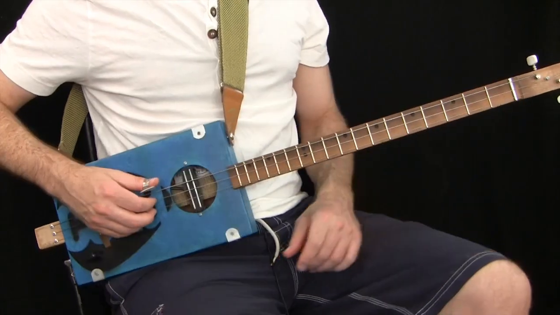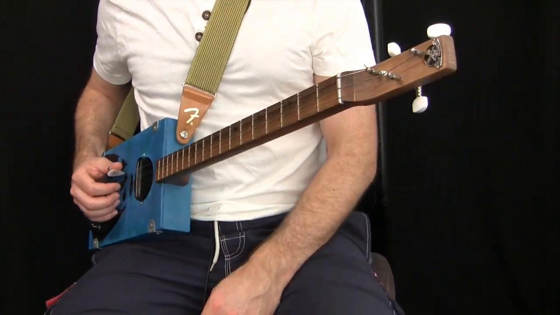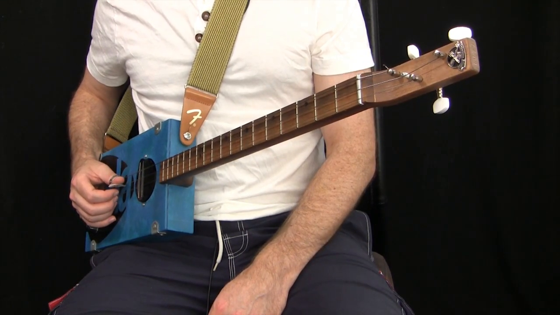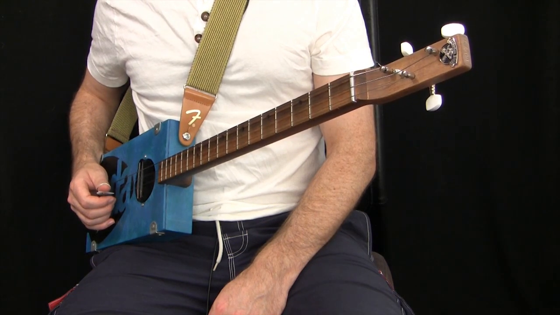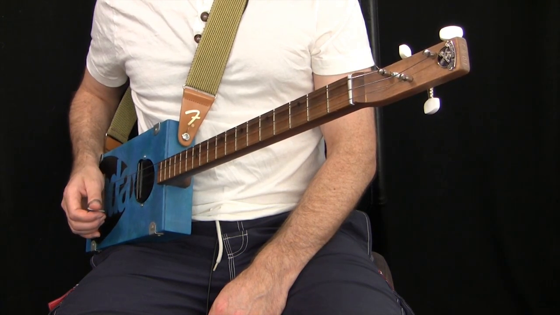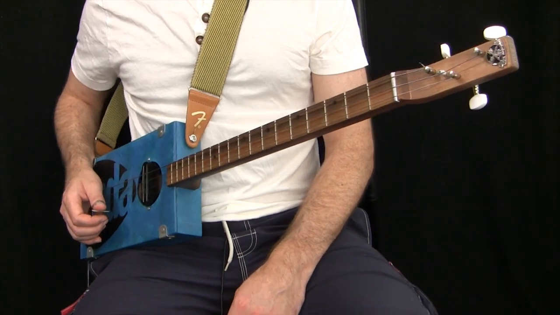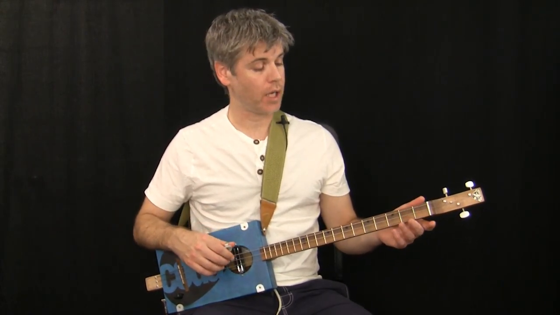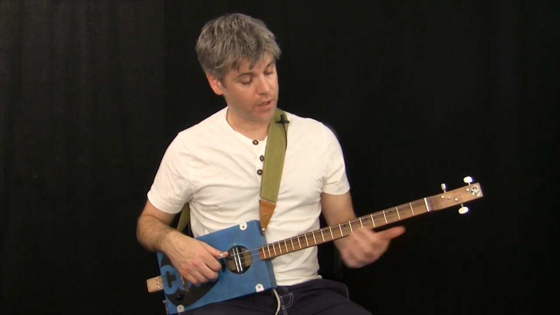So before we carry on, let's just check we're in tune. It's a standard cigar box guitar tuning, so G on the low string, D on the middle string, and G on the high string. Those notes together, as I've explained before, create a power chord, and so that's what we're doing. What I was doing there was droning the low G throughout.